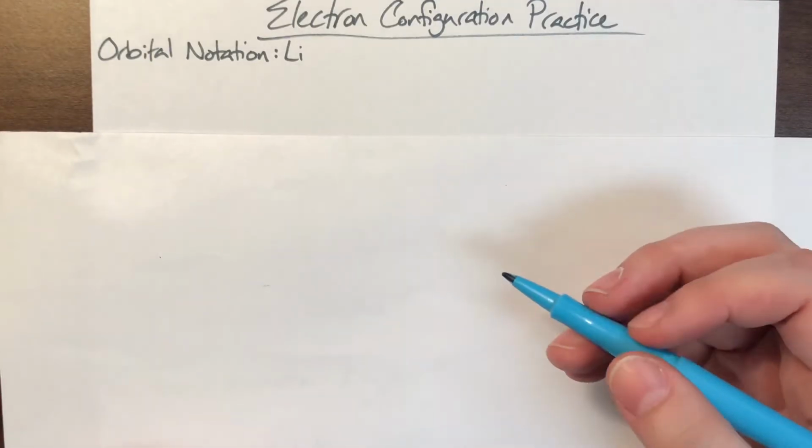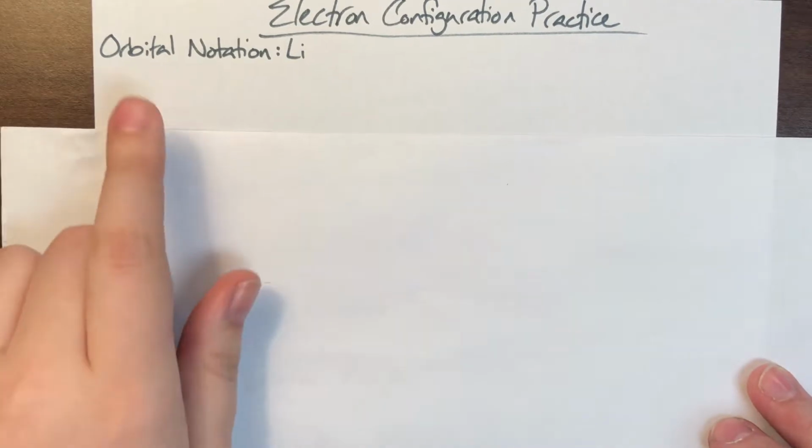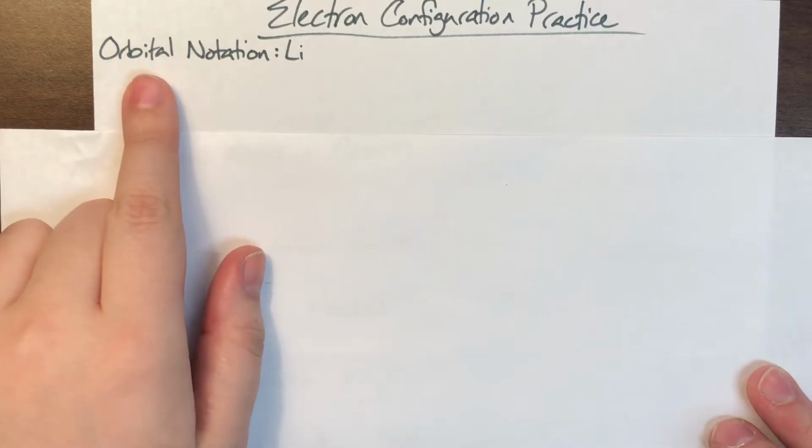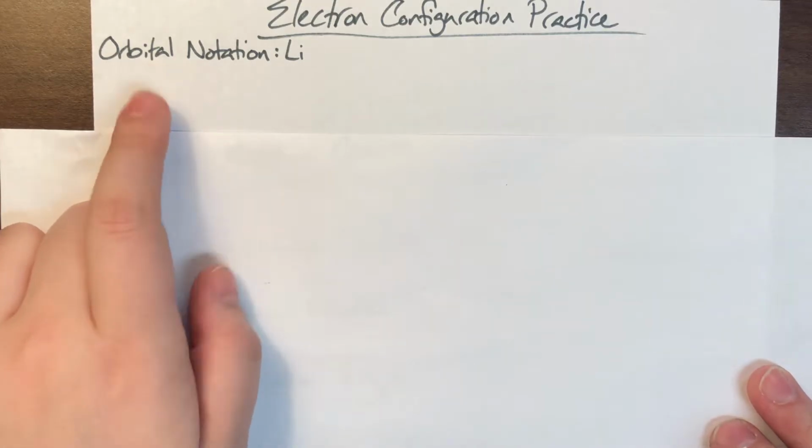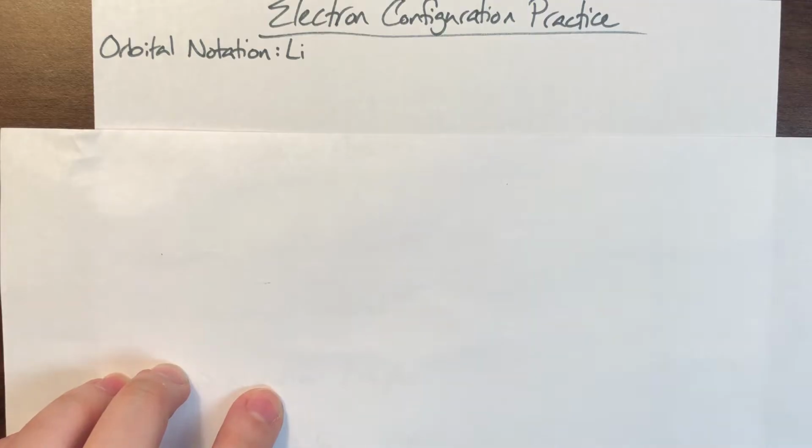Today we're going to be doing some electron configuration practice, and we're going to be doing the 3 different types of notations for electron configuration. We're going to start off with orbital notation, and our orbital notation is going to be for the element lithium.